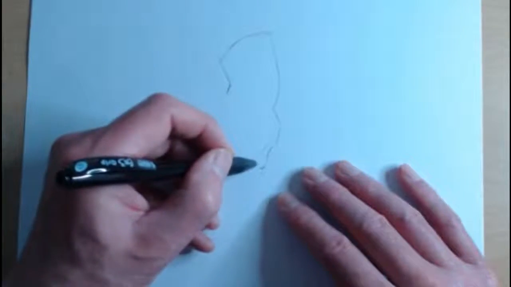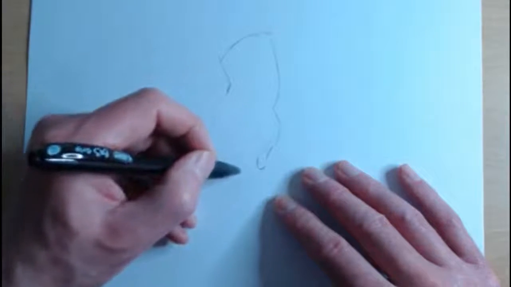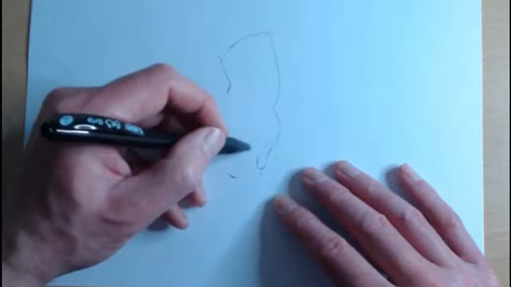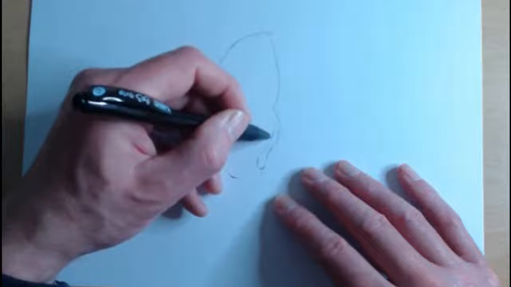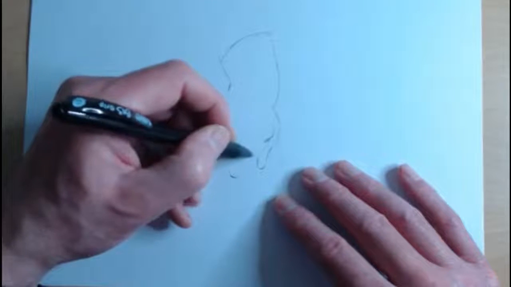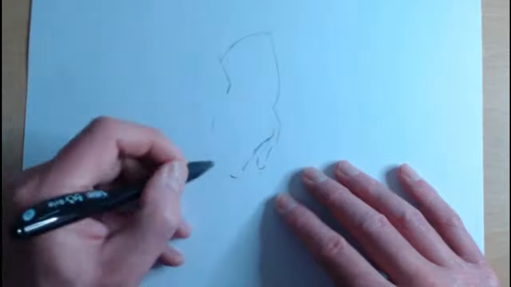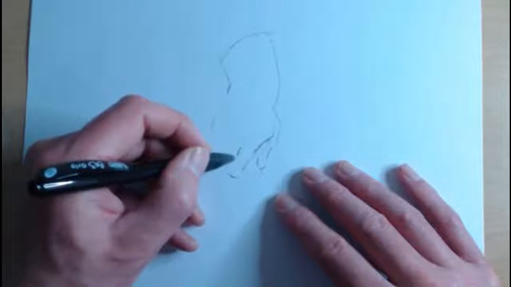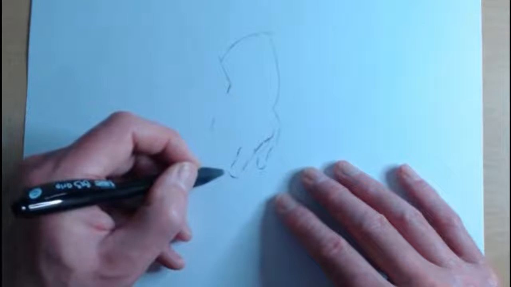So looking at every single shape that he's drawing. This is a straight copy drawing, really. Trying to get as many of those lines in.